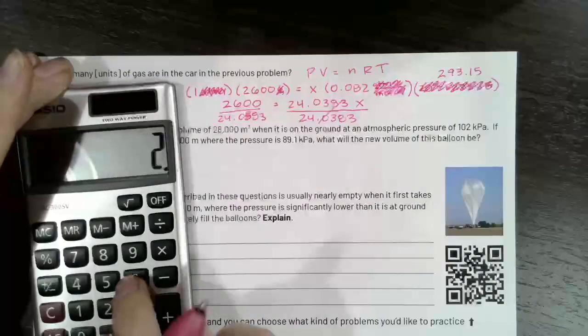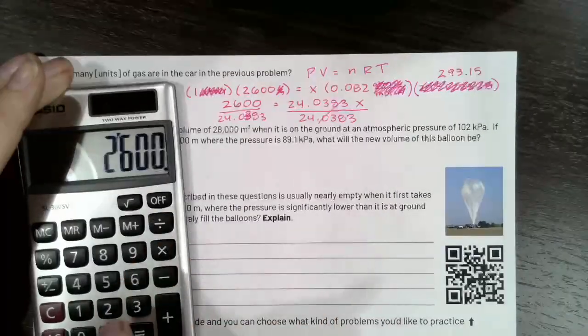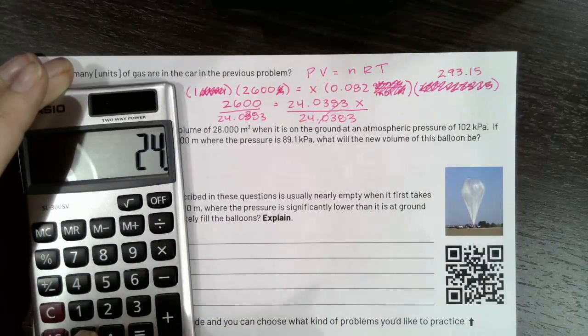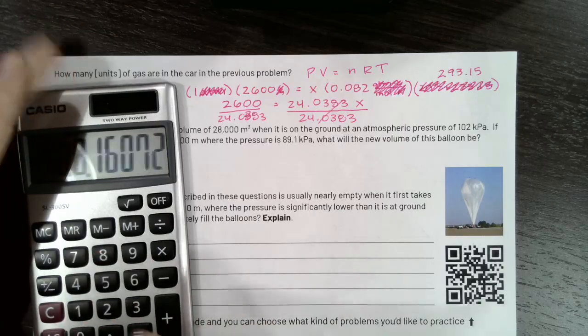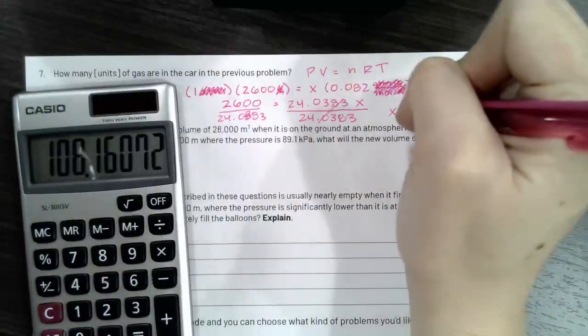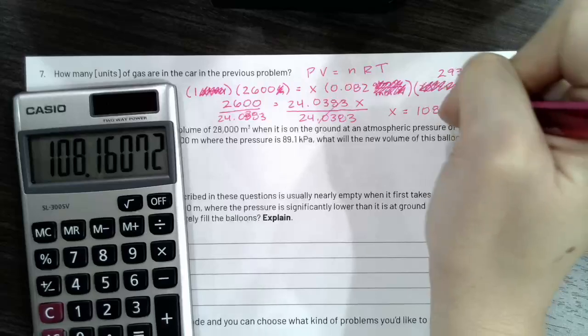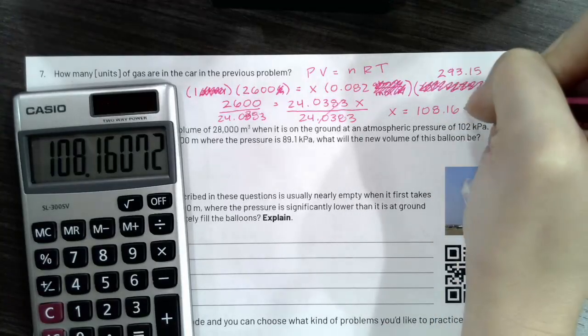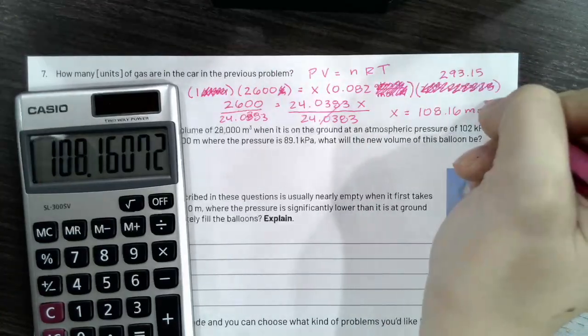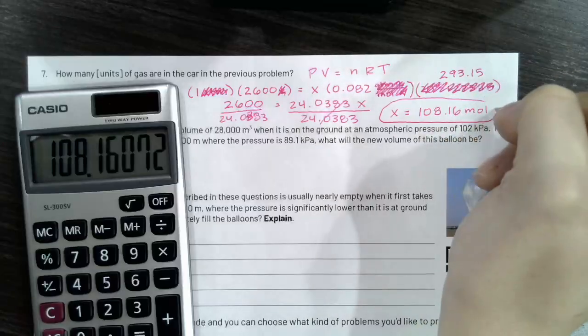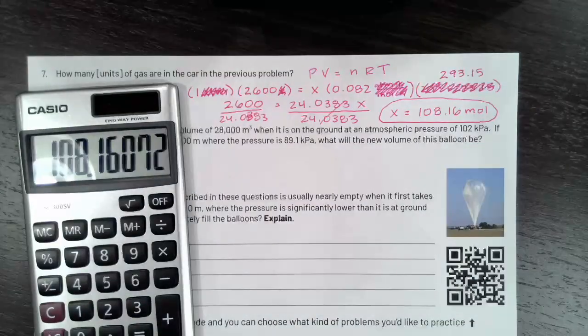So here we go. 2,600 divided by 24.0383. Okay, x is equal to 108.16, and our units for that is mole. That is exactly how much gas is in that car, down to the atom, if we wanted to figure it out. Isn't that wild that we can estimate something like that?